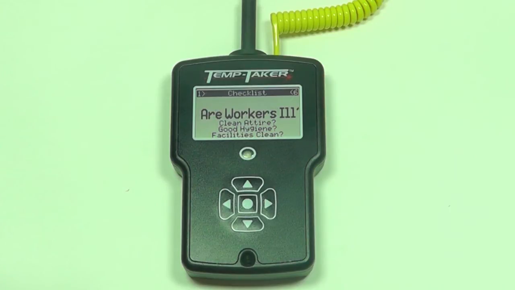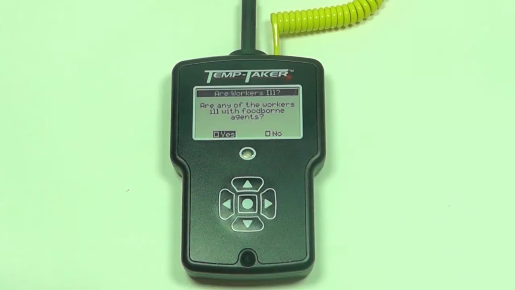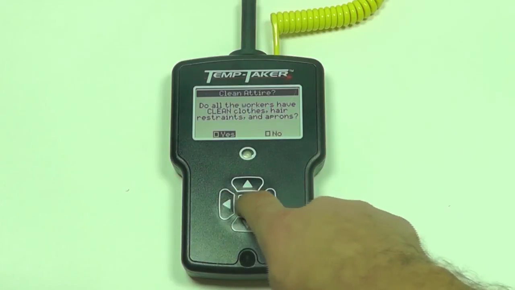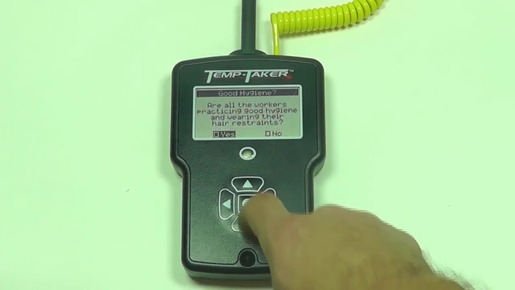The program opens with a list of short questions that, once entered into, provide a more detailed explanation of the same question. The user simply uses the arrow keys to toggle between yes or no and presses the center button on the selection they choose. Just like taking temps, this data is recorded and uploaded to the software for later review.